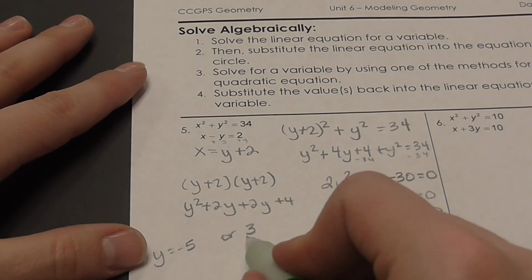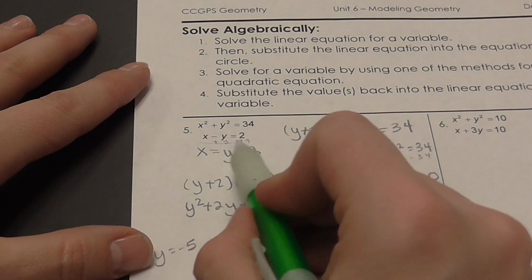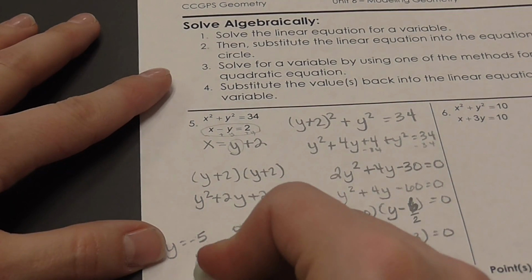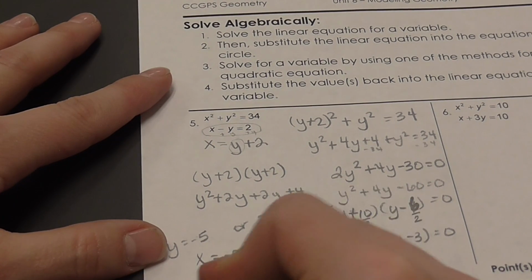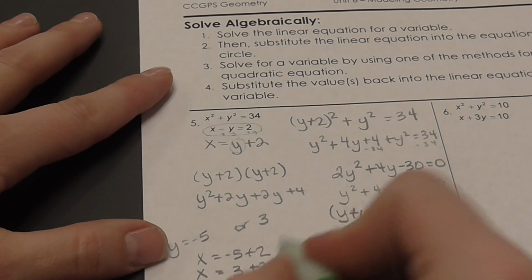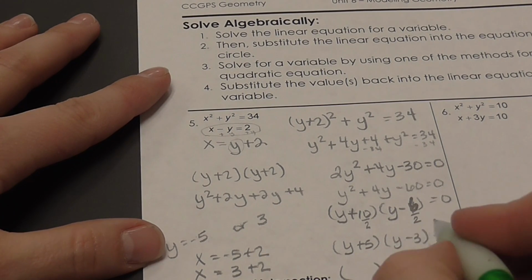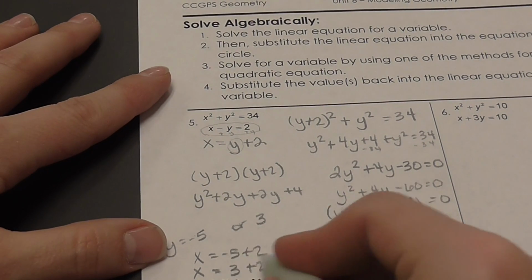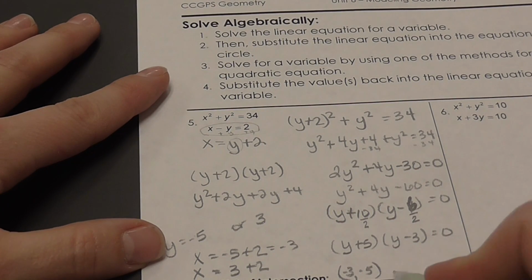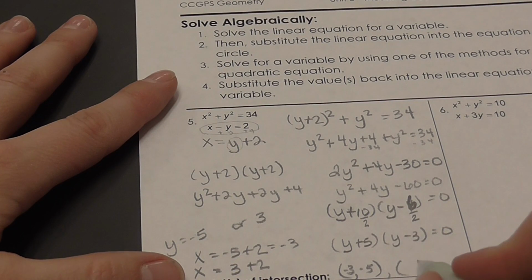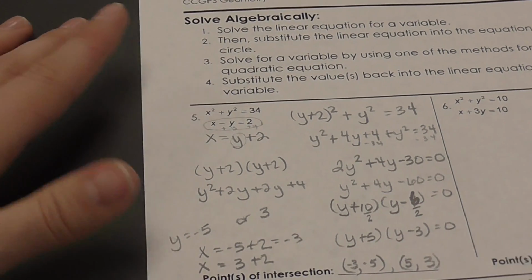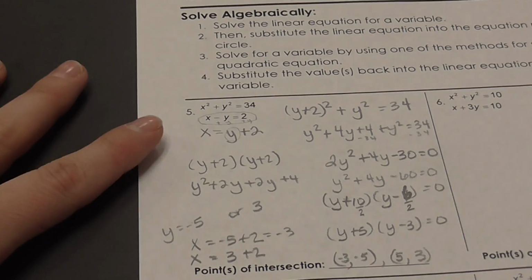Well, I take both of these and I plug them back into my original linear equation. Or I can plug them in right here actually. So x equals negative 5 plus 2 or x equals 3 plus 2. So when y equals negative 5, the x value is negative 3. When y equals 3, the x value is 5. Those are my two solutions.